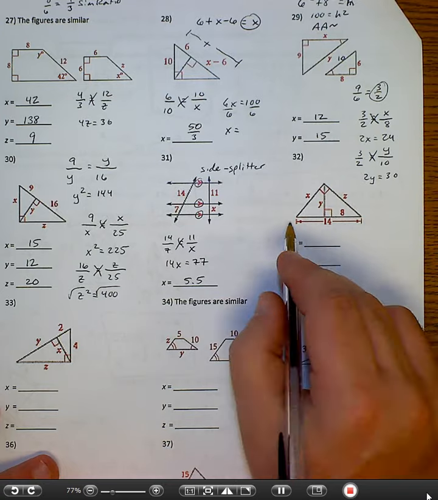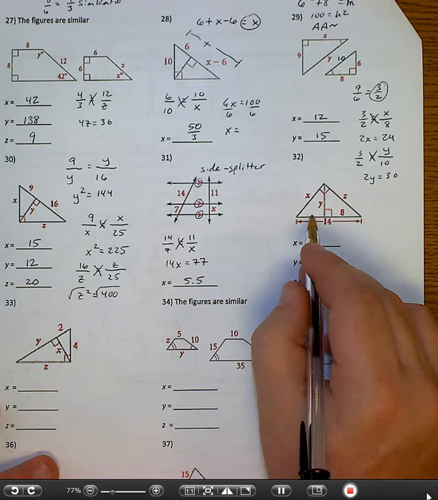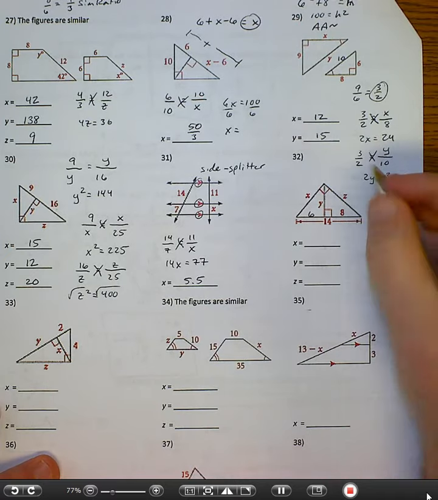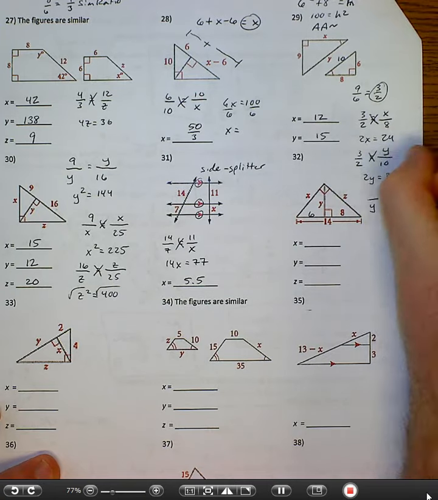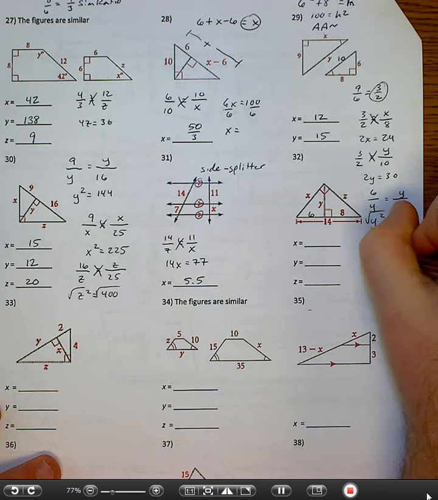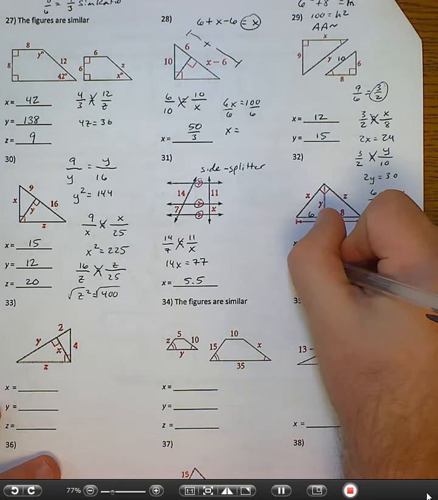I gave you the whole hypotenuse here is 14, but I gave you this was 8. I can figure that piece out pretty quickly by doing 14 minus 8. That's 6. The altitude is the geometric mean of 6 and 8. So y squared equals 48. Square root, break that down, I'm going to get 12 and 4, 4 and 3, 2 and 2, 2 and 2. So that's a pair of 2s, another pair of 2s. That's a 2 times 2 on the outside, so that's a 4, with a leftover 3.